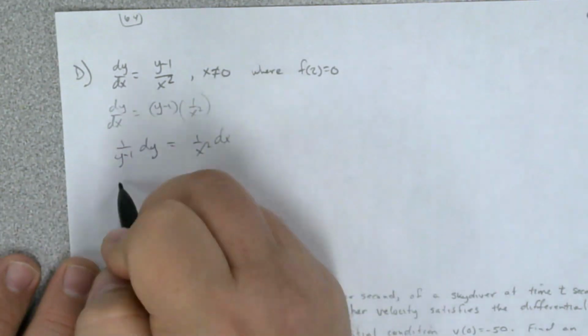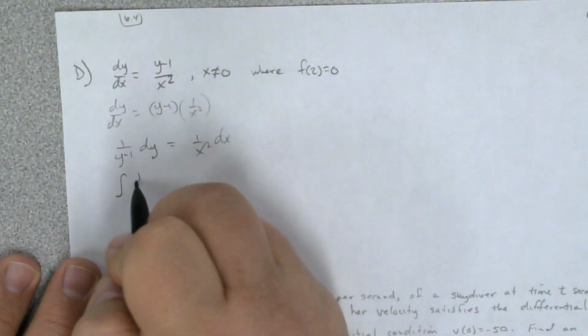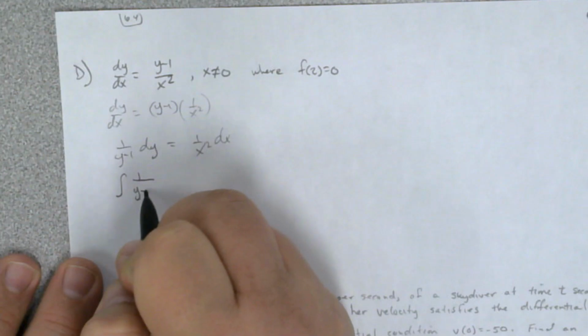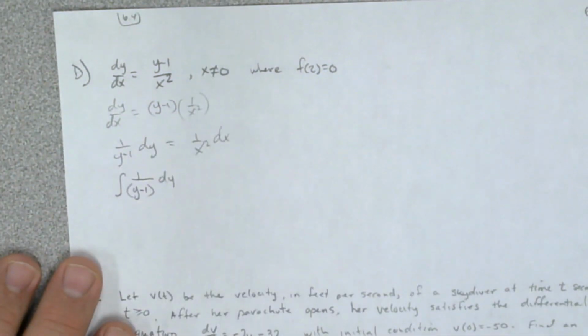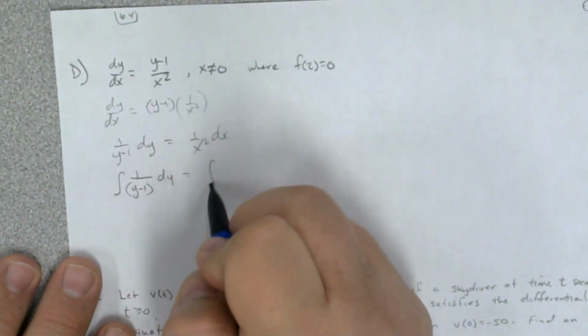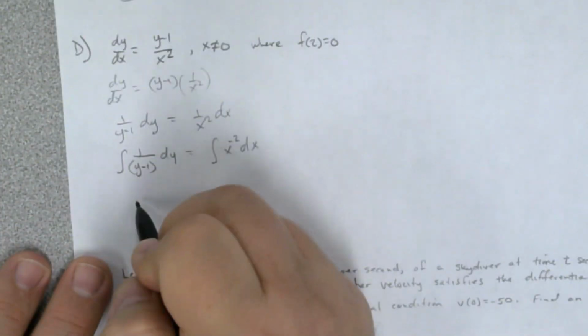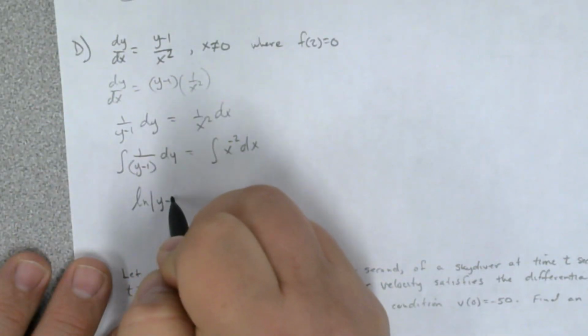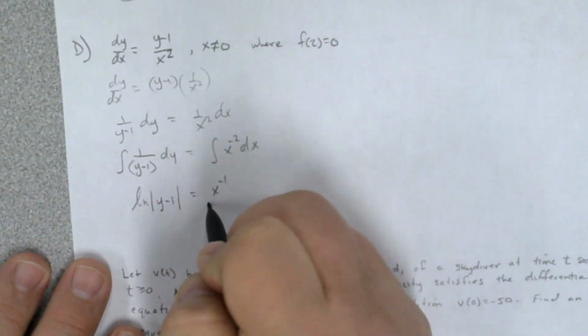And when I integrate this, this stays here because it is going to be a natural log. And this one over here, when I integrate it, I'm going to have x to the negative 2 because it's a power. So integrating both of these, I'm going to get natural log y minus 1. This will be x to the negative 1 over negative 1 plus a constant.